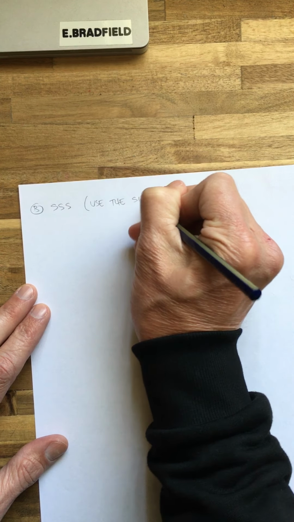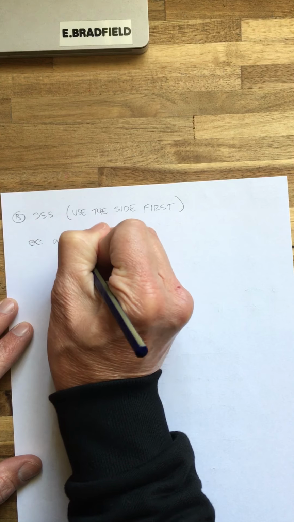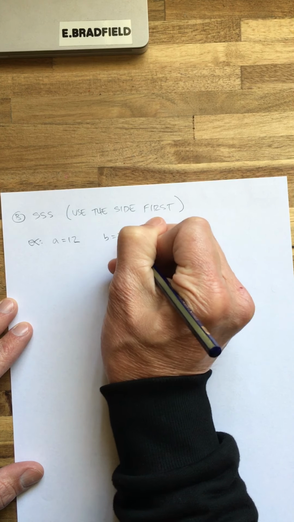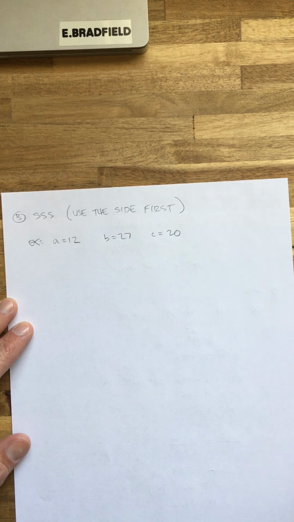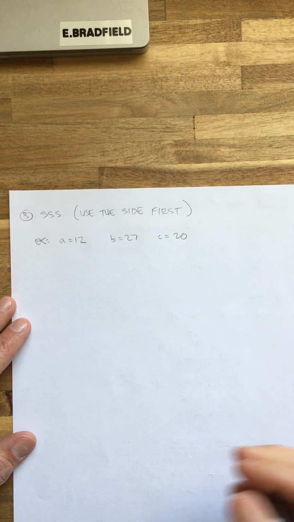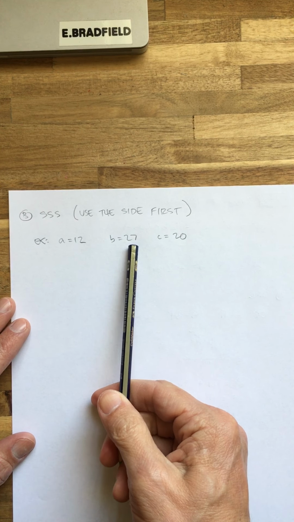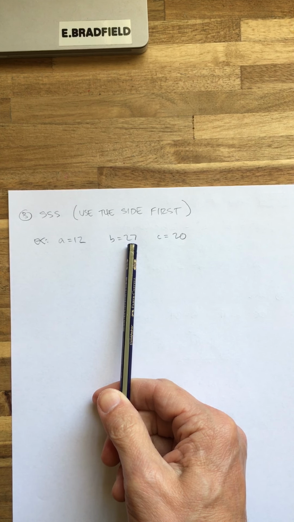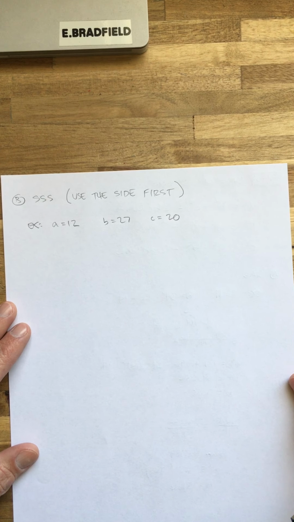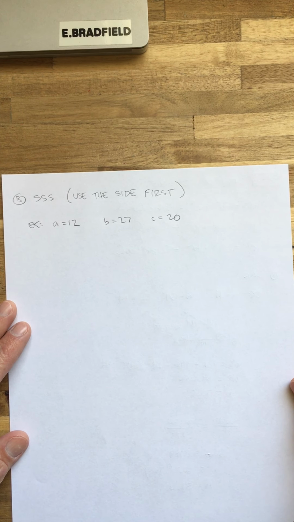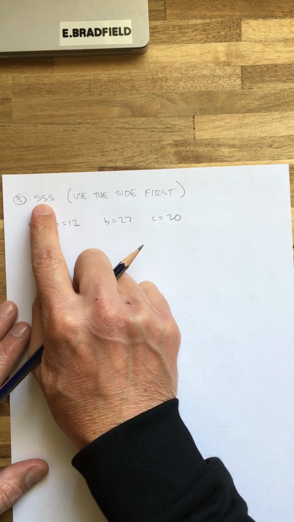Okay? All right, so here we go. I have my example ready to go. I know that side A is 12, side B is 27, and side C is 20. Okay. All right, so now what we're going to do is use the biggest side first. So that's this guy right here, and that should be across from the biggest angle, okay? And hopefully we don't run into any problems. There's only so much I could do in just a few minutes with you guys, but I'm just going to show you the gist of it. And this is really what you need to do when you're given all sides.